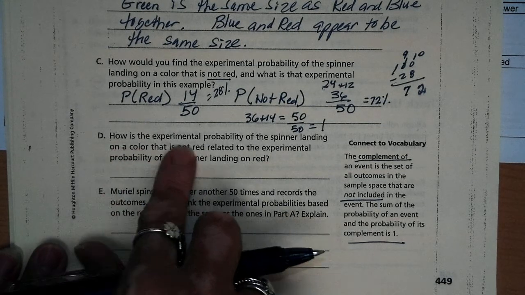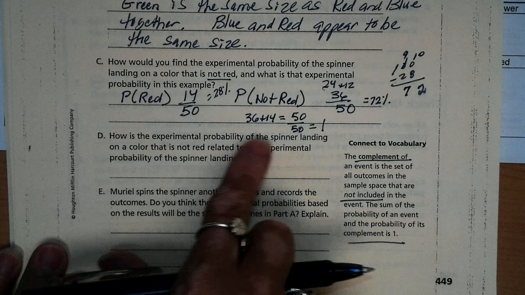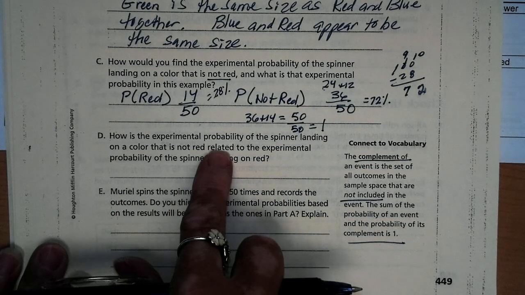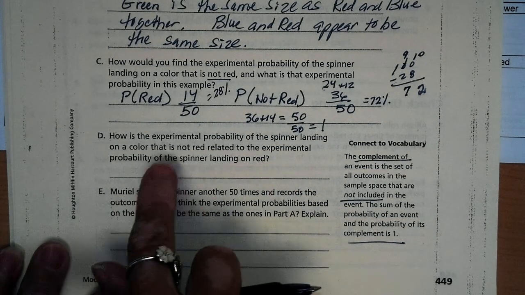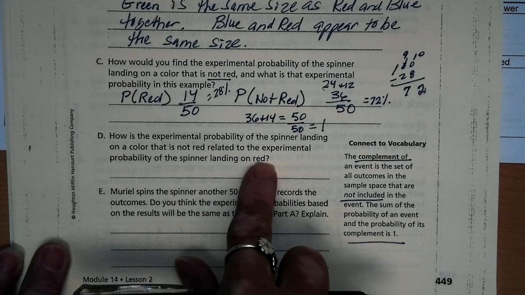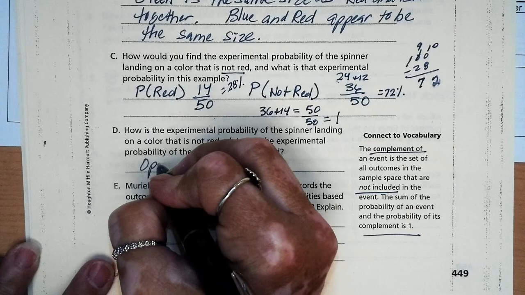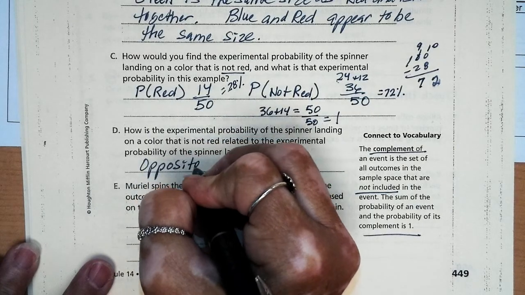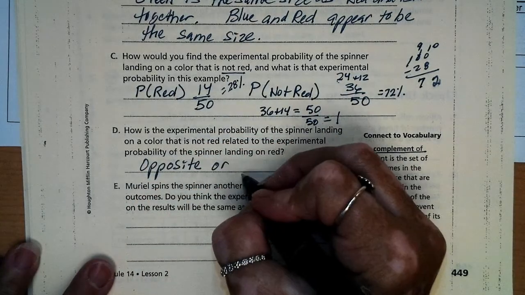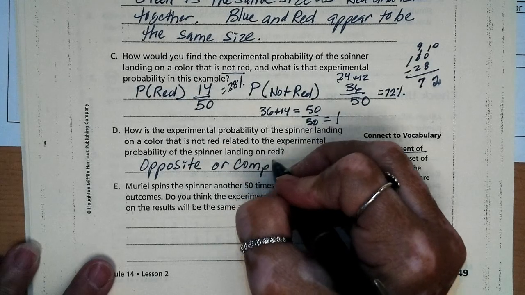So how is the experimental probability of the spinner landing on a color that is not red related to the experimental probability of the spinner landing on red? Well, we just said it is the opposite, or it is the complement.